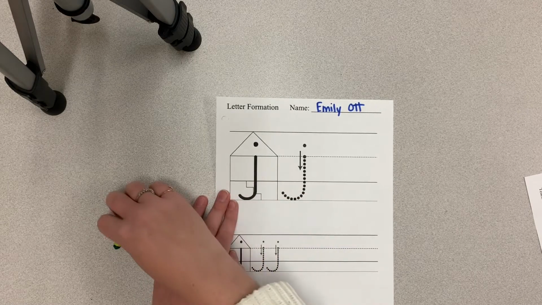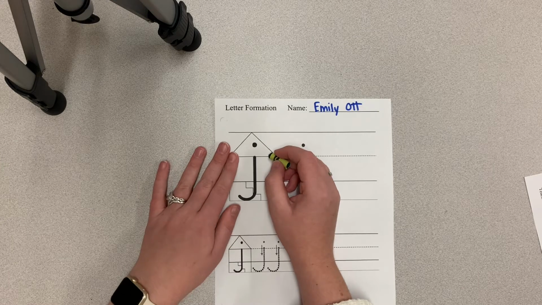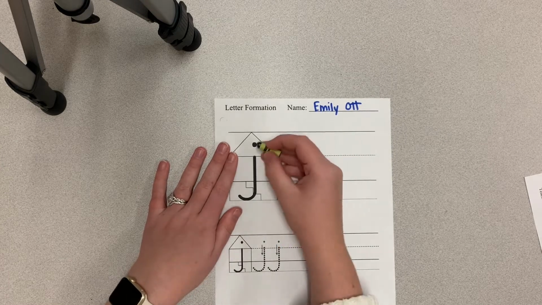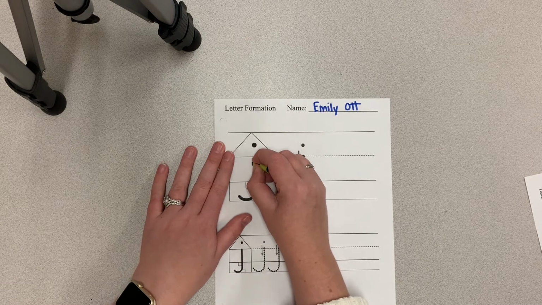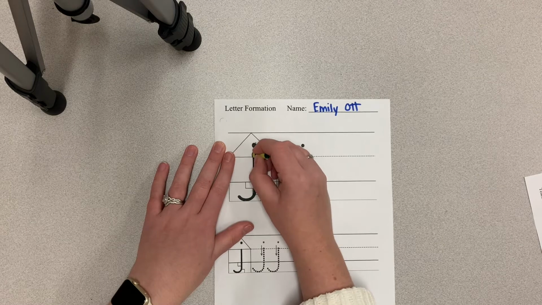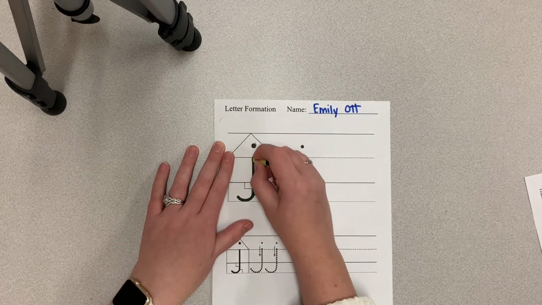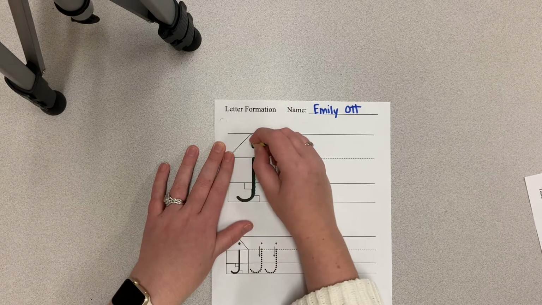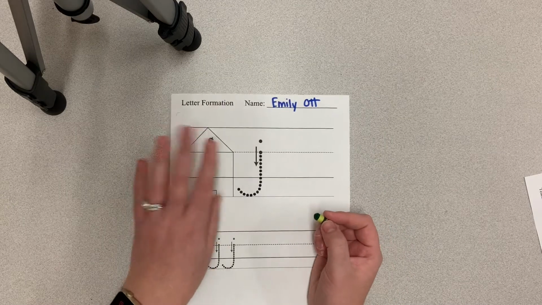Now instead of our finger this time, we're going to take our crayon. Our other hand still has its job, and it's going to hold down the paper and the screen. Find your starting point and trace. Ready? J says J. All right, and we're going to move on to our dotted.